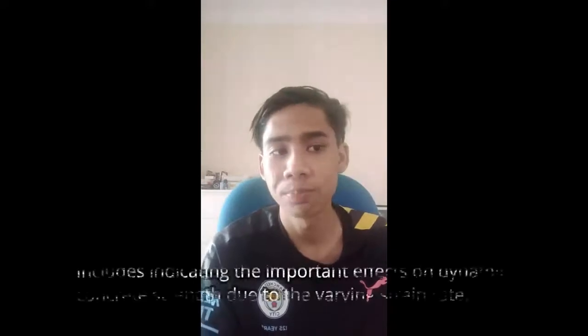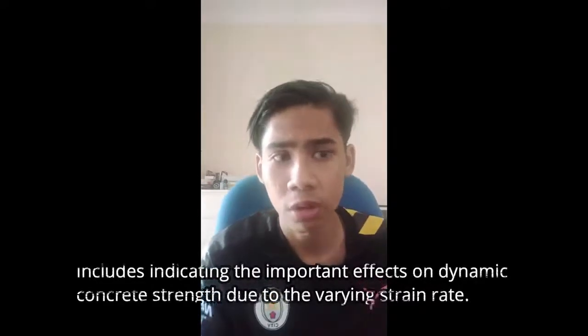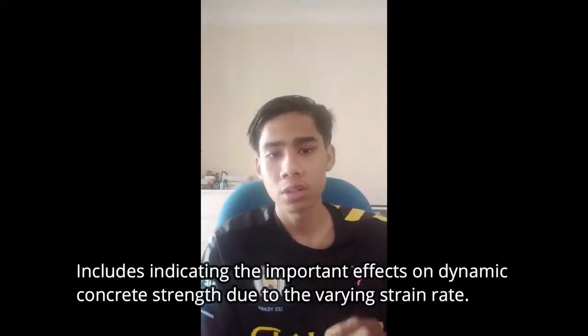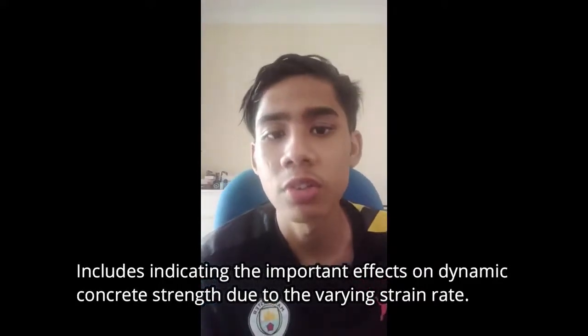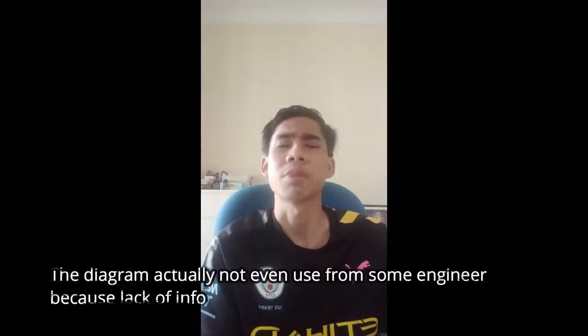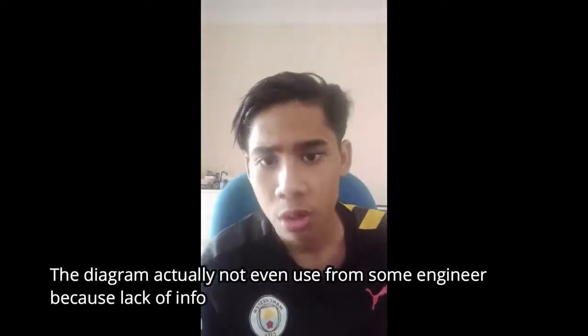Meanwhile, the load-deformation diagram indicates the important effect on dynamic concrete strength due to varying strain rate, and the diagram is actually not even used by some engineers because of lack of information.